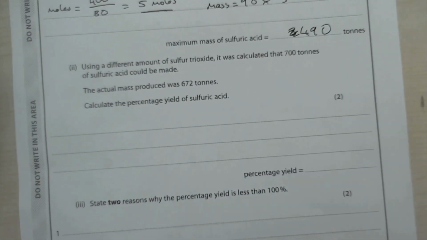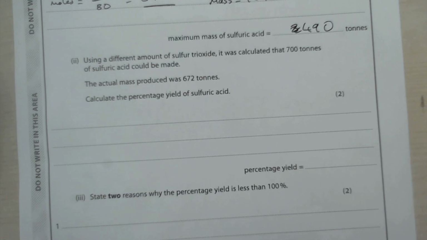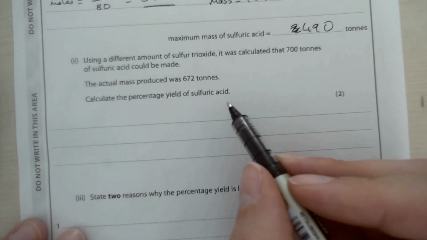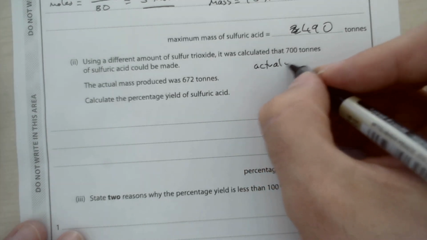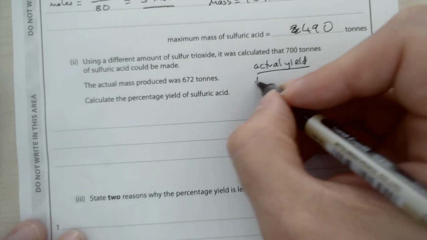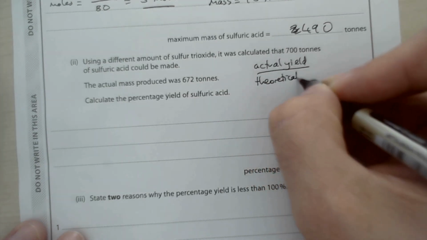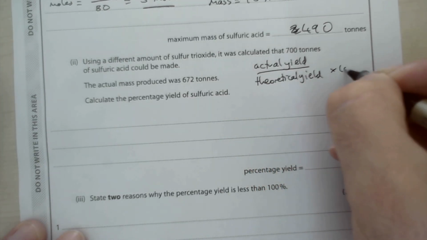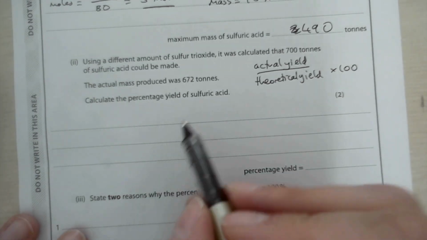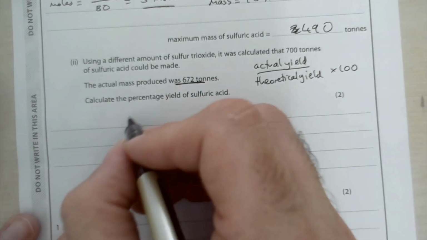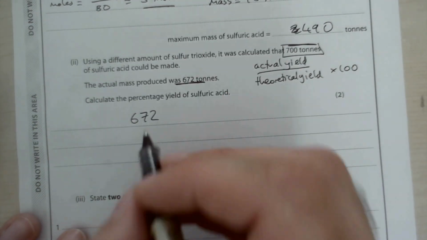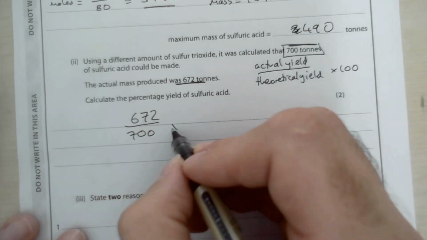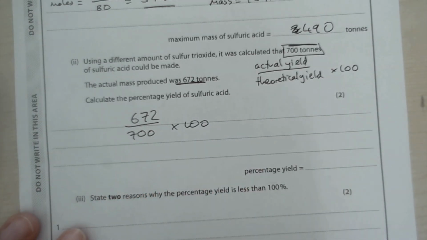Okay, on to the next one then. We've got to calculate the percentage yield of the sulfuric acid. Remember that percentage yield is the actual yield divided by the theoretical yield times by 100. So we've got our actual yield here is 672. We should get 700. Multiply all of that by 100, and that gives an answer of 96%.